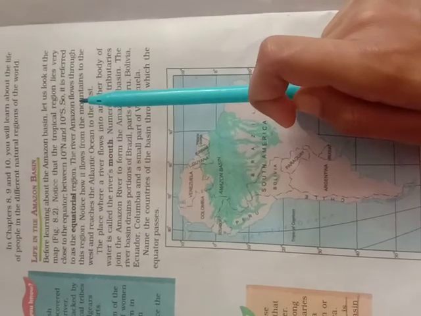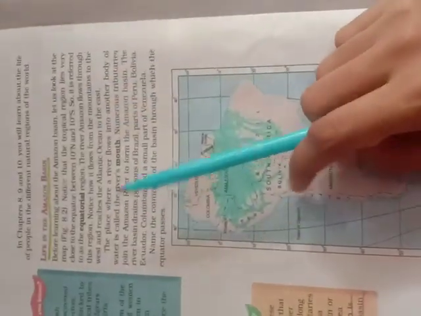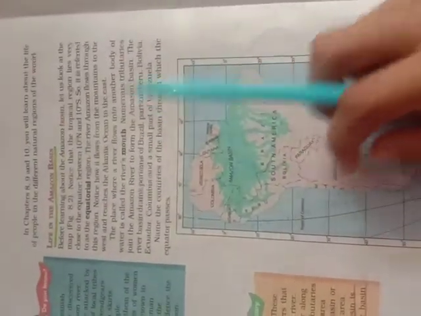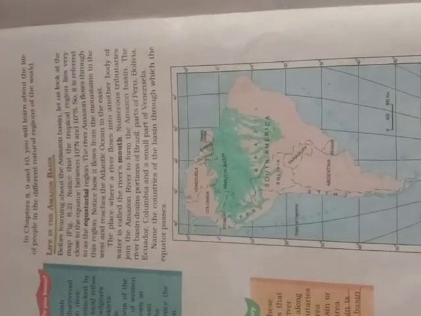So, notice that the tropical region lies very close to the equator. The tropical region is very close to the equator, right, between 10 degree north and 10 degree south. So it is referred to as the equatorial region, because it is between 10 degree north and 10 degree south.